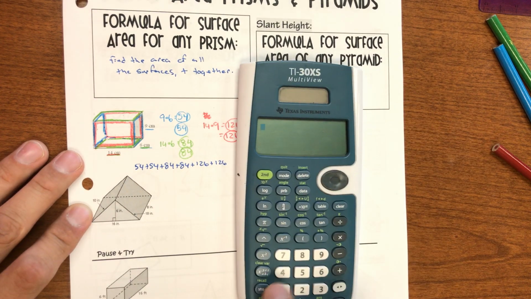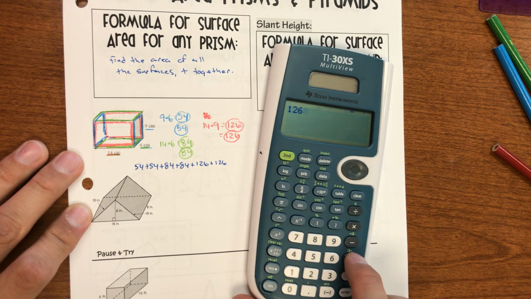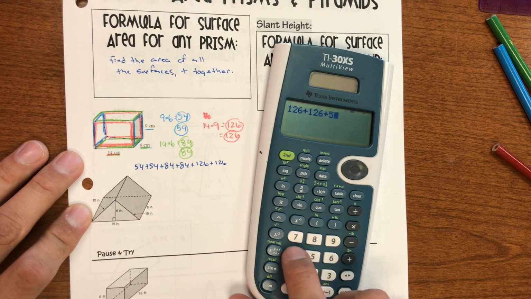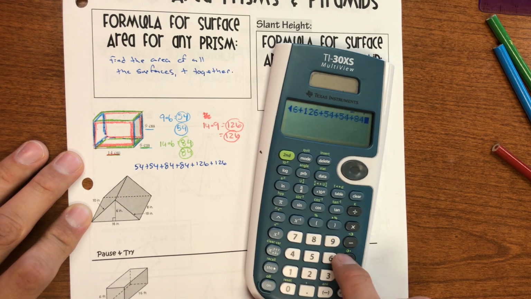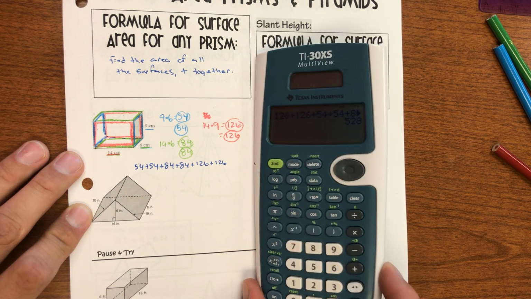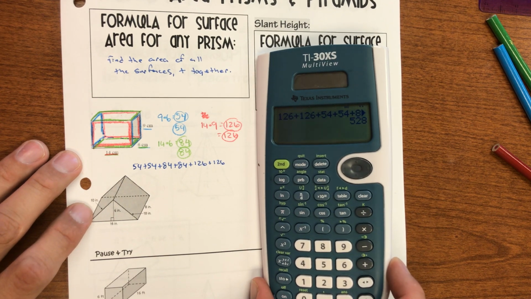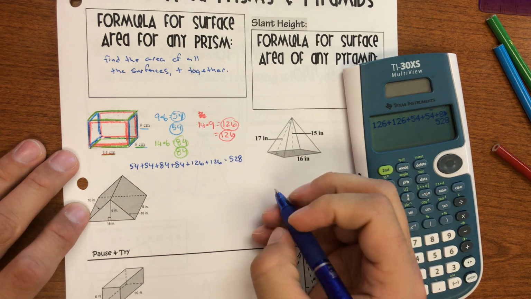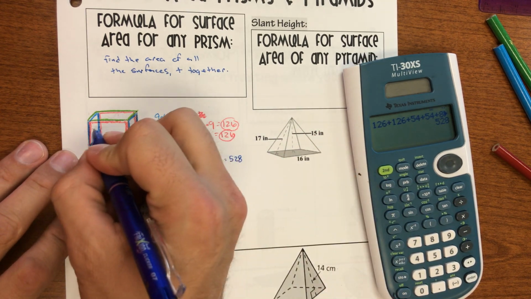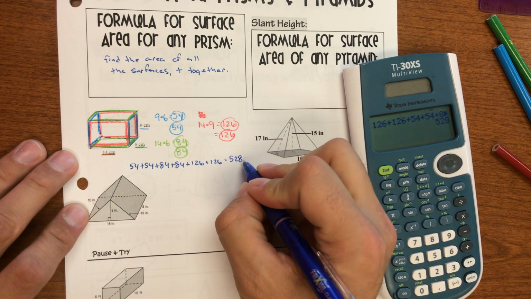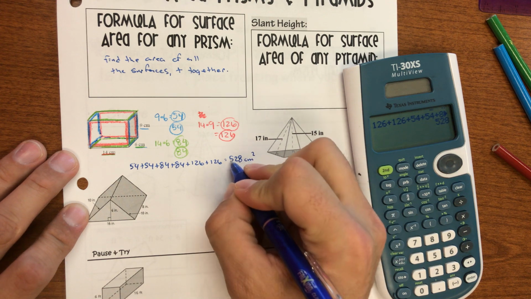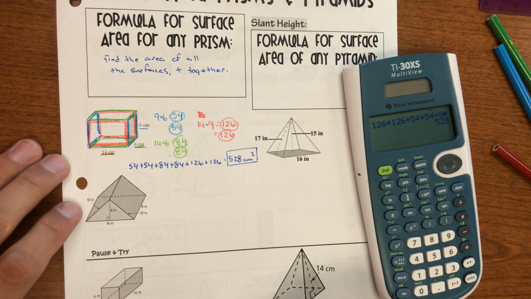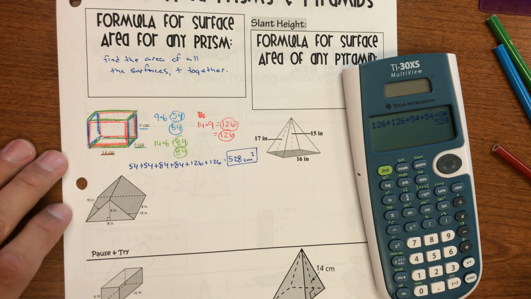And we'll let the calculator do this one for us. So 126 plus 126 plus 54 plus 54 plus 84 plus 84. I know that's in a different order, but it's just addition, so we're okay. 528. Now we're finding area, which is 2 dimensions. So 528 centimeters squared gives me the outside of that shape.